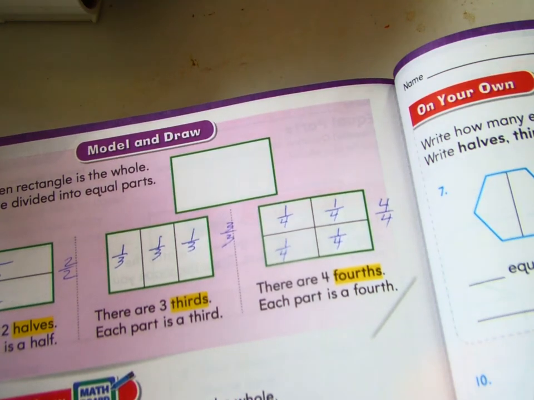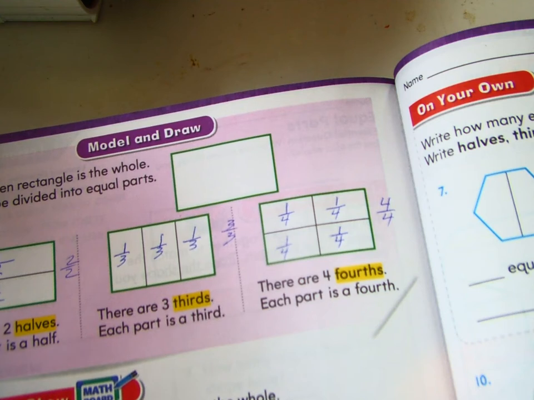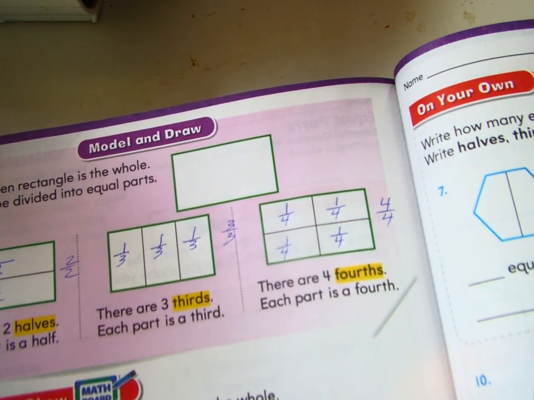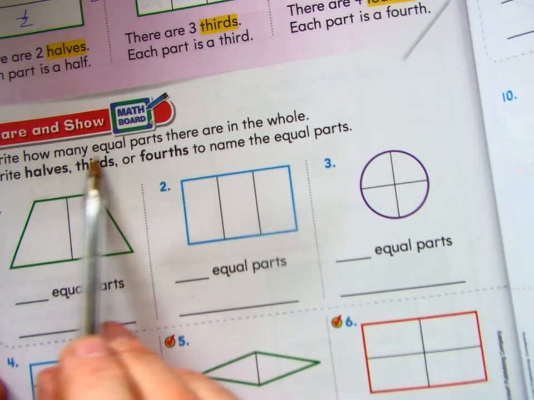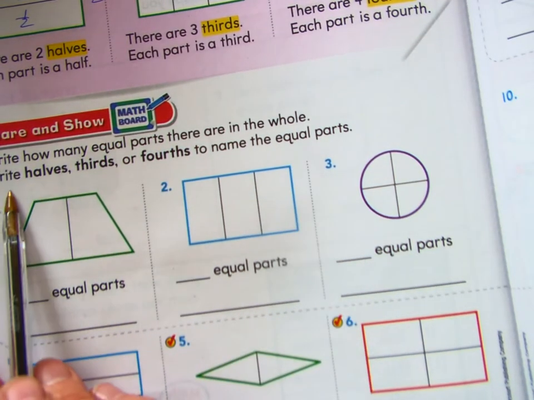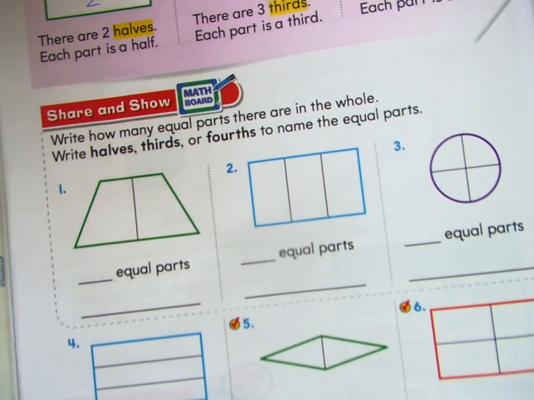Okay, write how many equal parts there are in the whole. Write halves, thirds, or fourths to name the equal parts. How many equal parts did they cut that? Oop, you're not even looking. Again, write how many equal parts there are in the whole. Write halves, thirds, or fourths to name the equal parts.